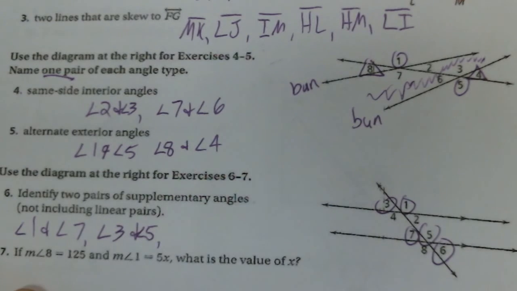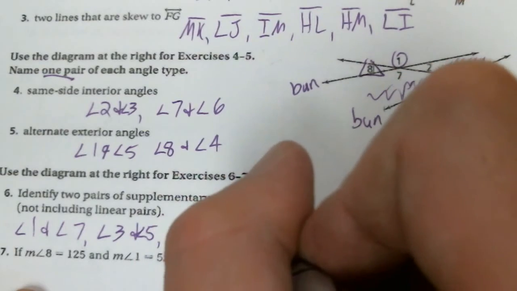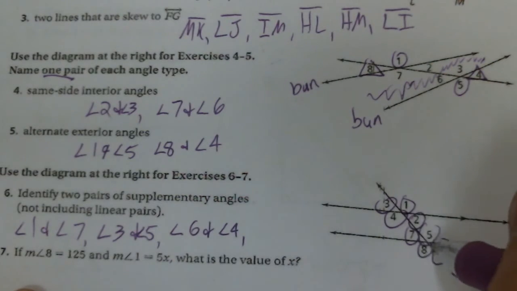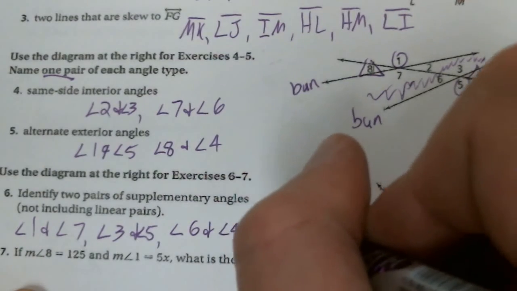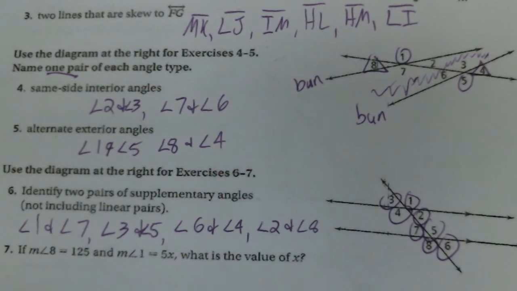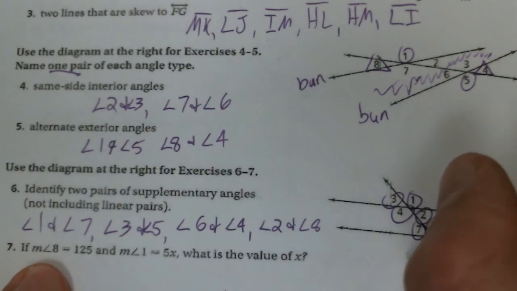6 and then any other big one. I'll choose 4, 6 and 4. One big and one little. 2 and 8. 2 is acute, 8 is obtuse. So those are going to be supplementary. Any of those work?